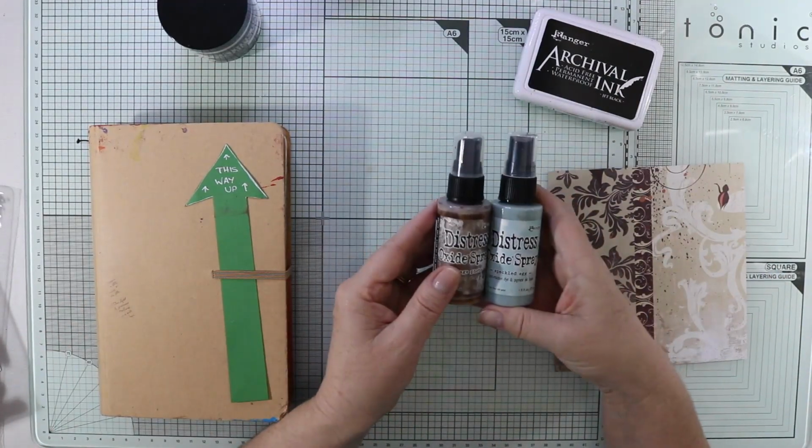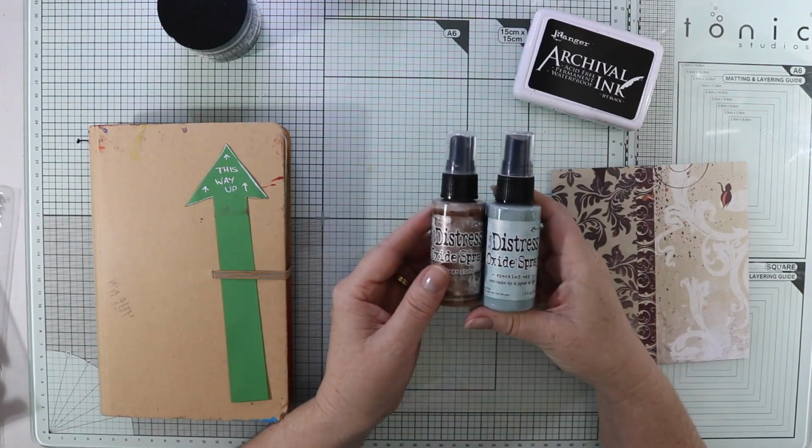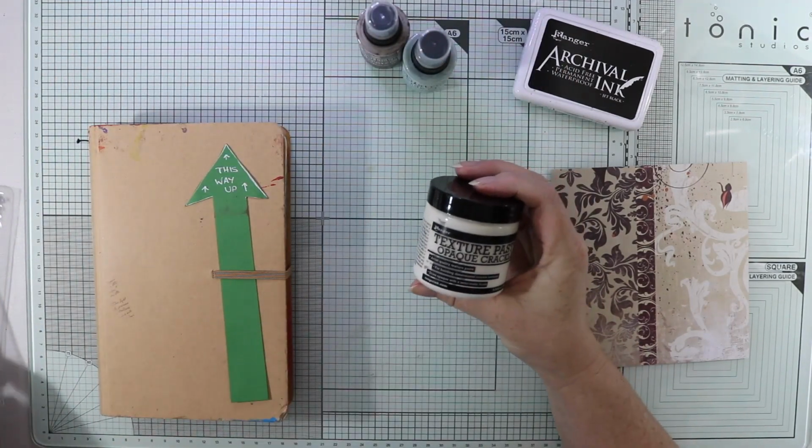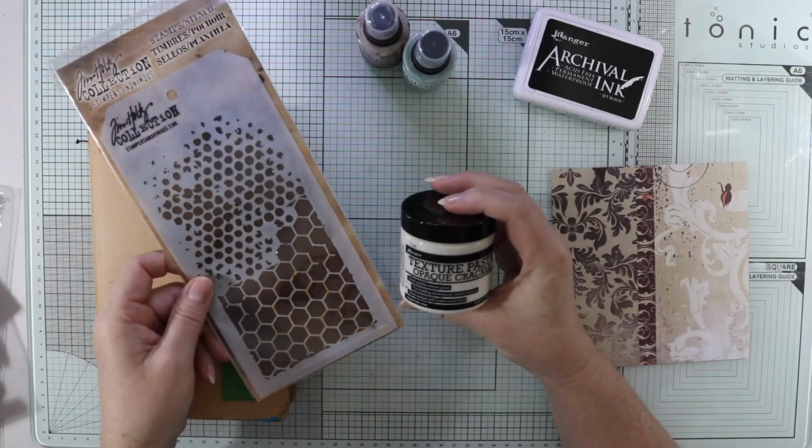I've also got some Distress Oxide sprays here that I'm going to be using, along with some texture paste and opaque crackle that I'm going to use through this stencil.